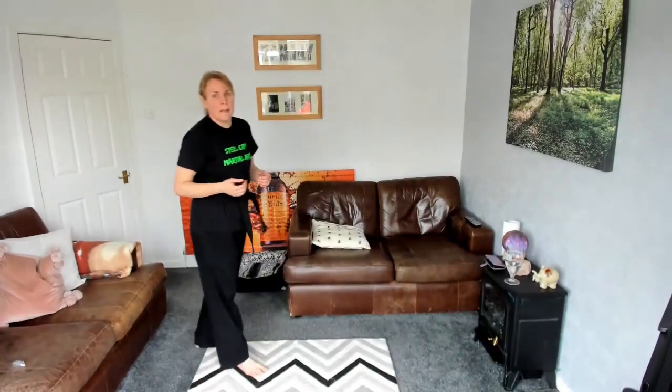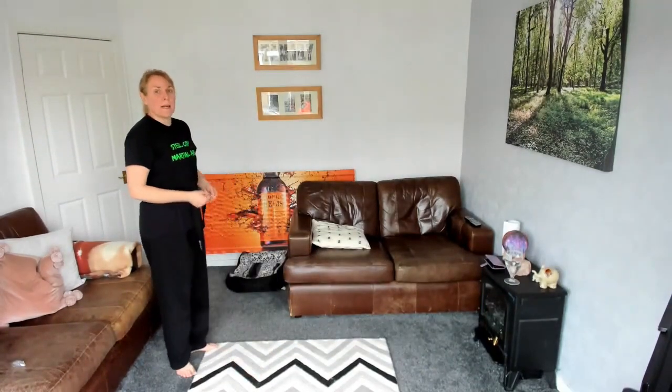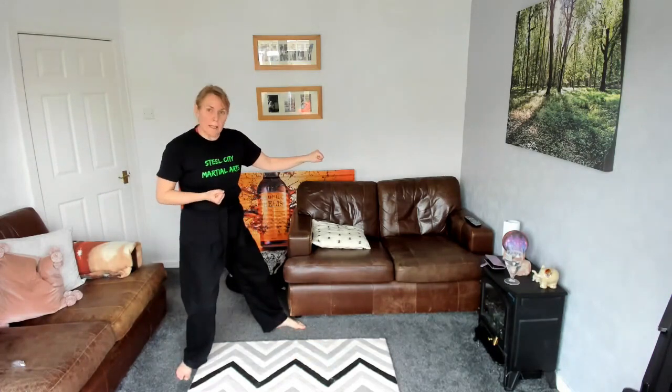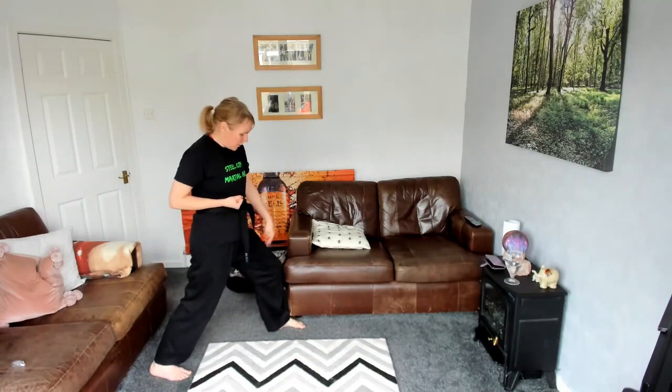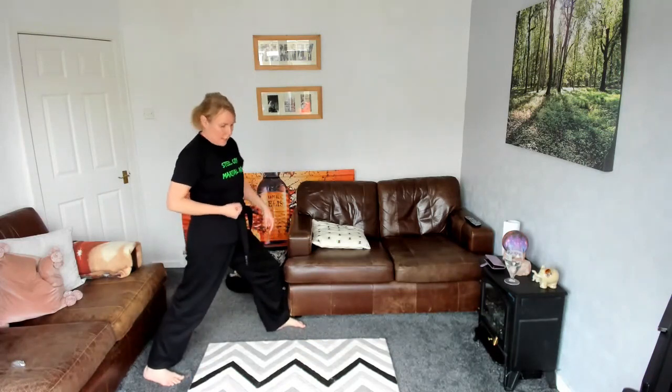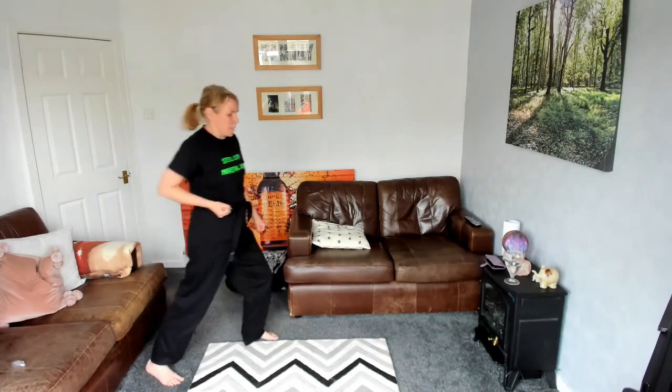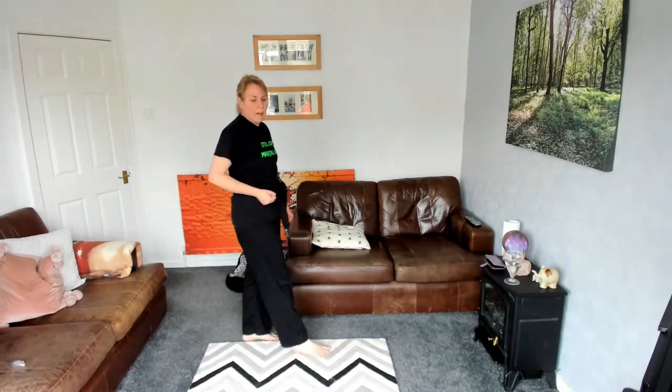Okay, so let's practice the 3 stances we've done. So a back stance into a forward stance. So if you want to go into a forward stance from here, you would simply move this leg round and your heels so they're in line, and your walking stance. Perfect.